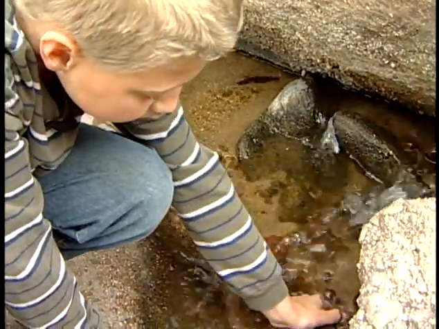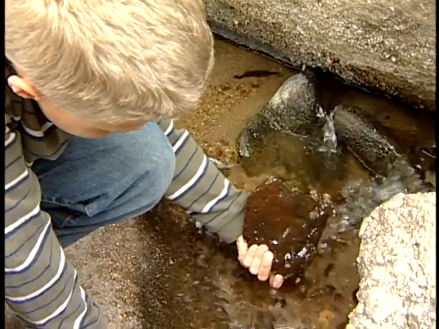In a clean, healthy stream, it will support lots of different kinds of those aquatic insects. Whereas in a dirty stream, there may be a lot of aquatic insects, but it'll just be 1 or 2 kinds. You won't have the variety that you do in a healthy stream.